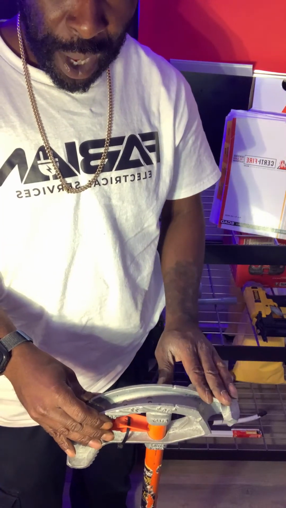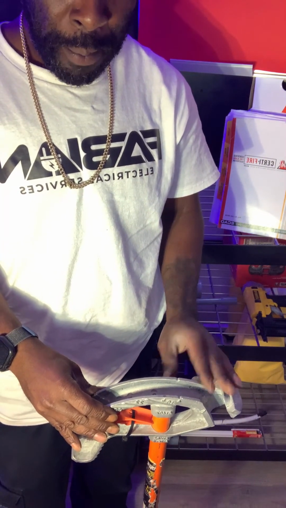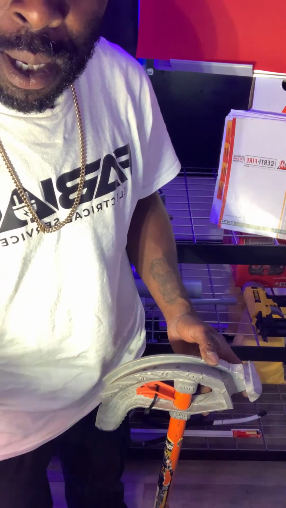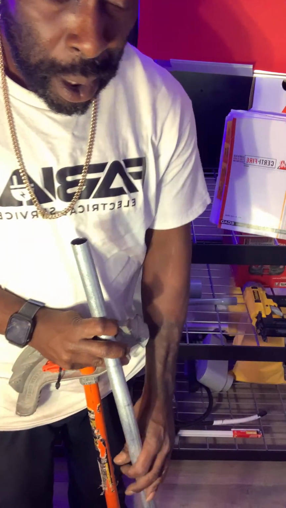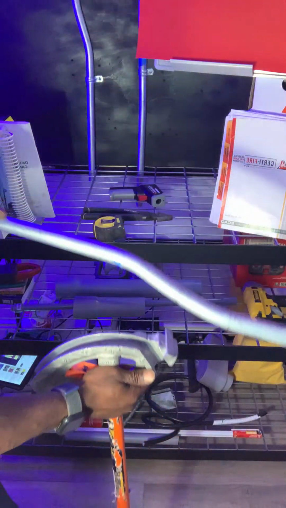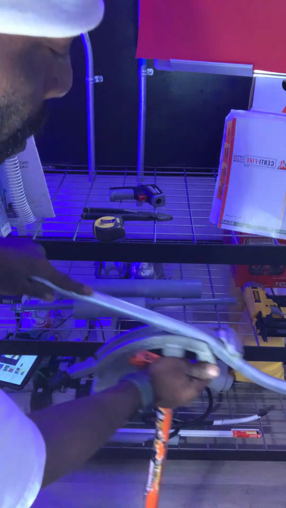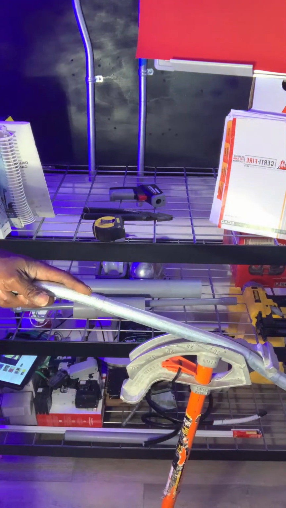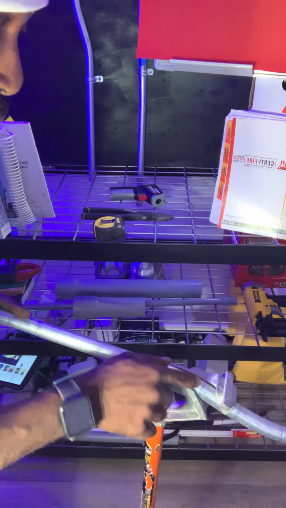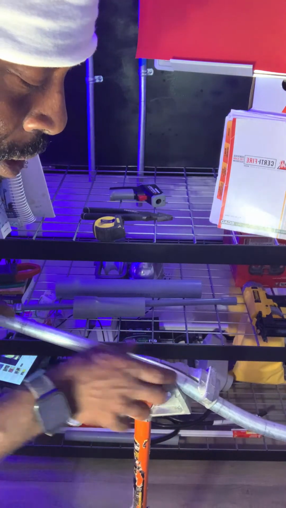I flip it this way, okay? And I will turn around and install my conduit into here. Obviously this conduit is already bent, and I will make sure I have my mark, and we're going to place the mark here.